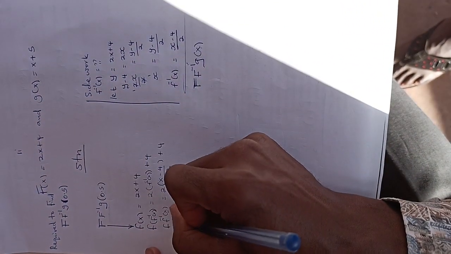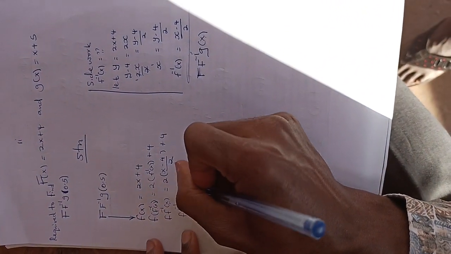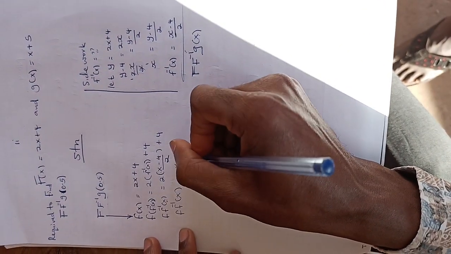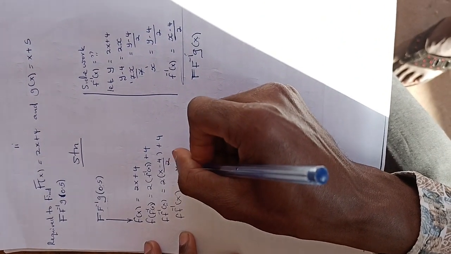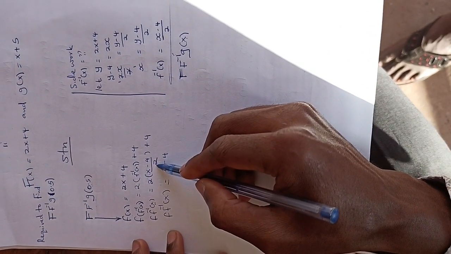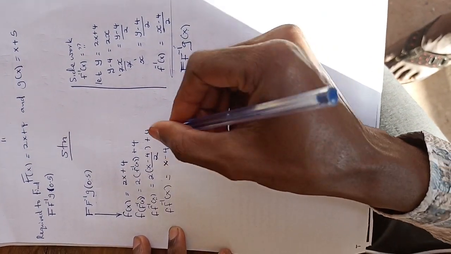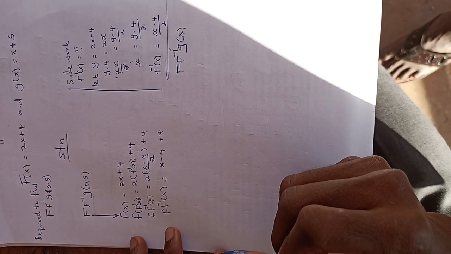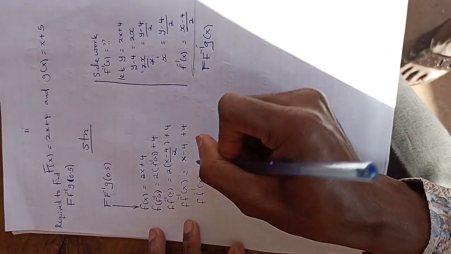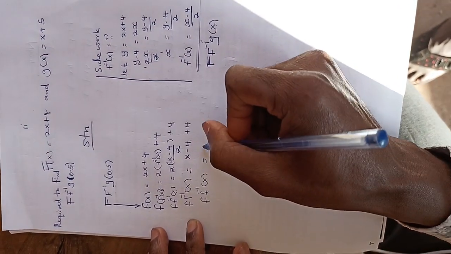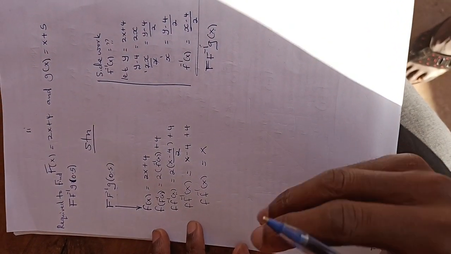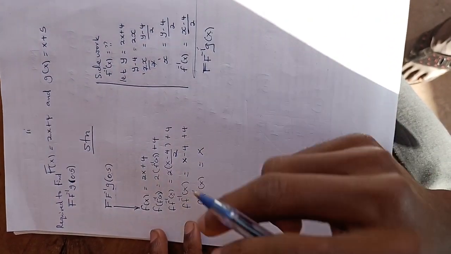When we divide this by this, we get x minus 4 left inside the bracket. But there is this plus 4, so I'm going to write it here. Now after that, I will have got my f of f inverse of x being equal to, this one cancels out, and I remain with x. I hope you've understood that. Now, first go through that, and then I go to the next step.